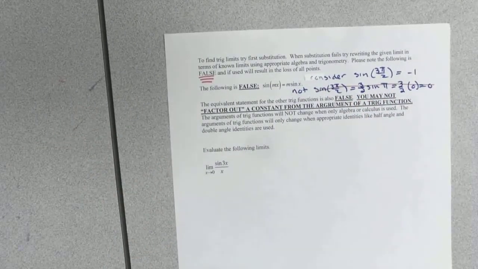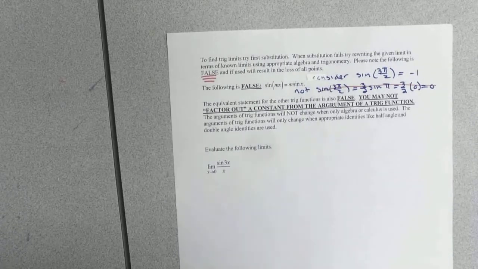And if I see that idea of factoring out, and I hate to even say the word factor, because it's not factoring, of taking coefficients out of arguments, out of angles, you will just lose all the points. The equivalent statement for the other trig functions is also false. You may not factor out a constant from the argument of a trig function. The arguments of trig functions will not change when only algebra and calculus is used. The arguments of trig functions will only change when appropriate identities like half angle and double angle identities are used.